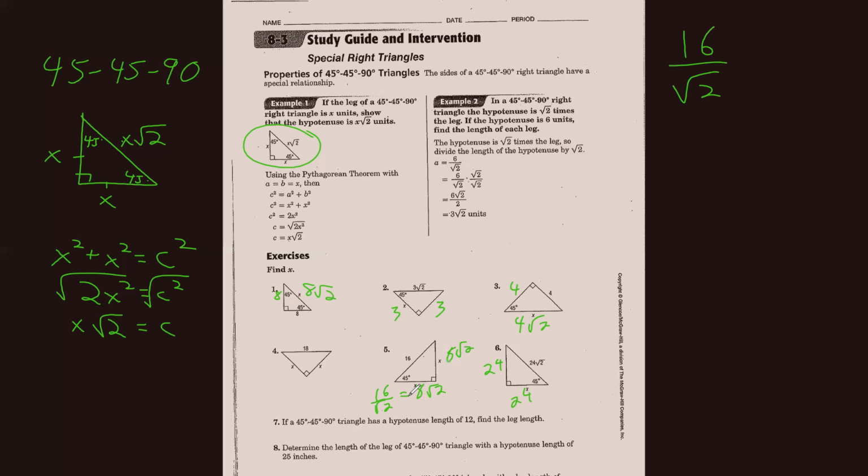To get rid of that radical, we are going to have to do the opposite of taking a square root. What's the opposite of taking a square root? Squaring. Yeah. So we're squaring. So how do you actually square a number? You multiply it by itself. So on here, we are multiplying that denominator by square root of 2.